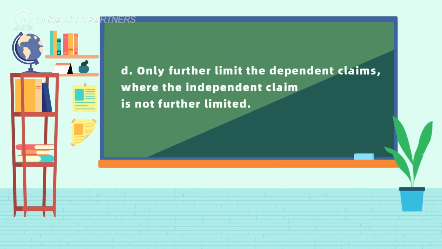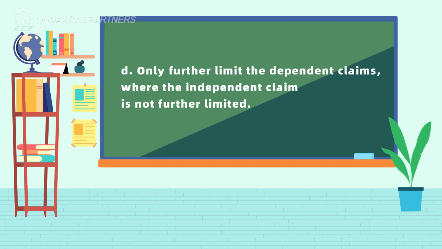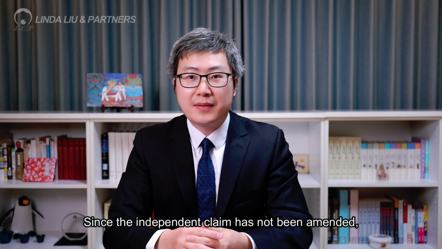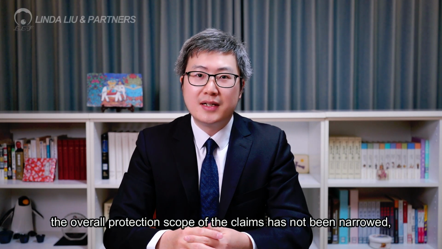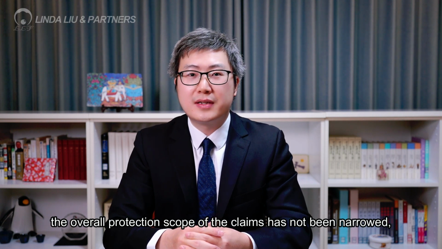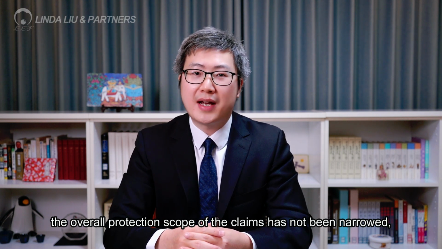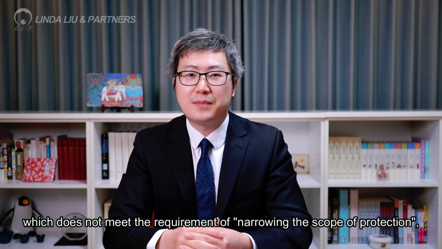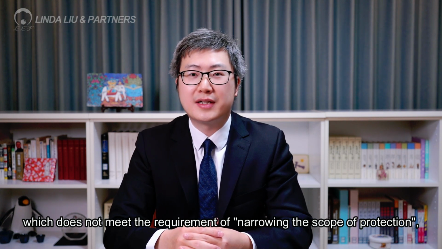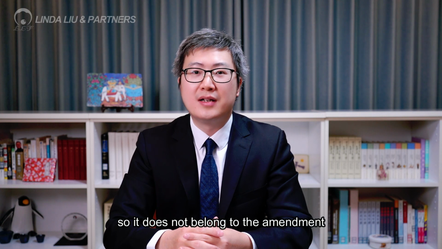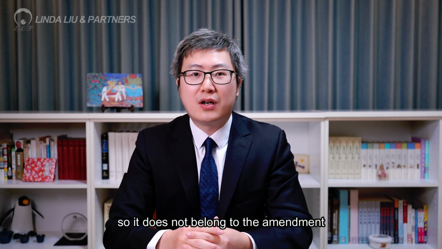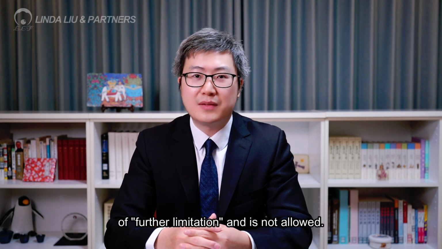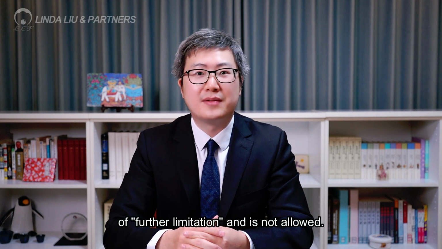D. Only further limit the dependent claims where the independent claim is not further limited. Since the independent claim has not been amended, the overall protection scope of the claims has not been narrowed, which does not meet the requirement of narrowing the scope of protection. So, it does not belong to the amendment of further limitation and is not allowed.